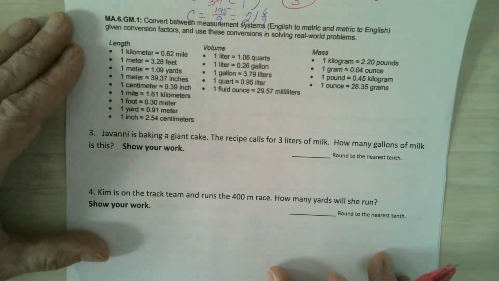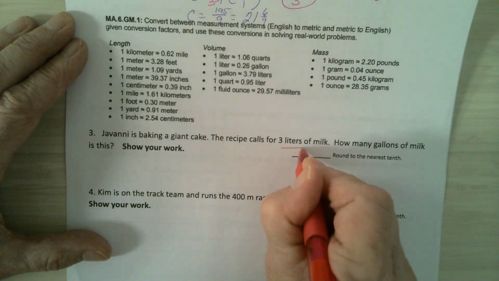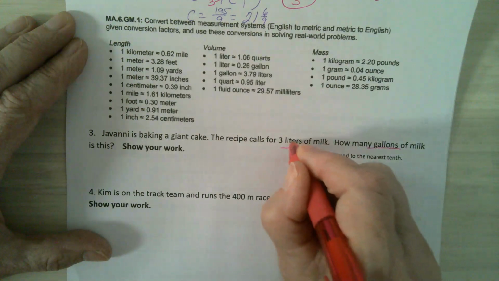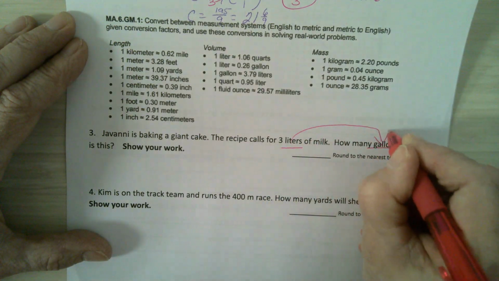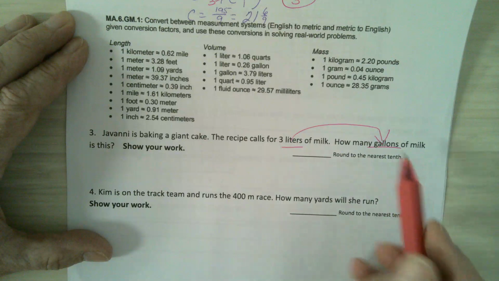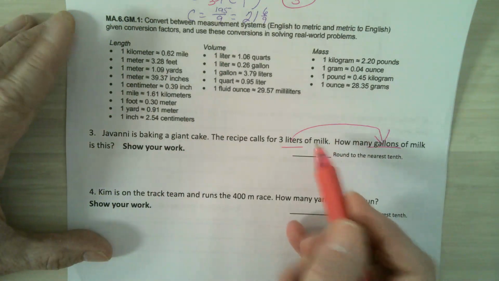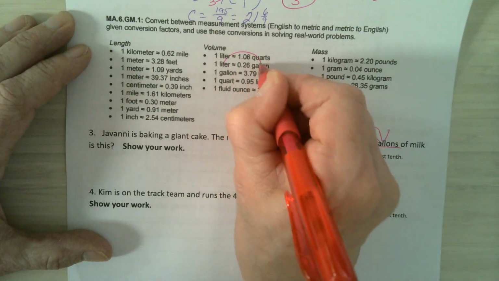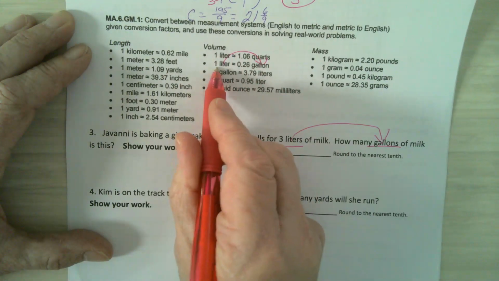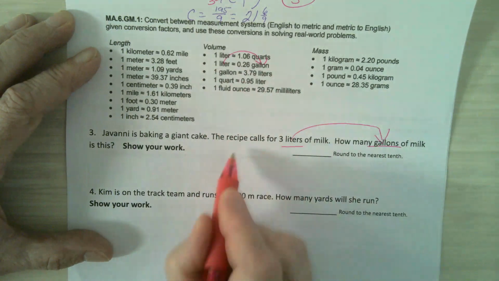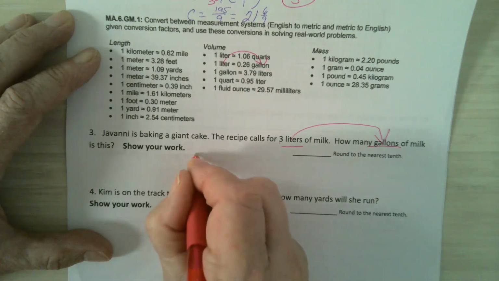So in this problem number 3, you are going from liters to gallons. Liters to gallons will be under volume. It's right here. So you're going to take your liter times 0.26. How many liters? 3.